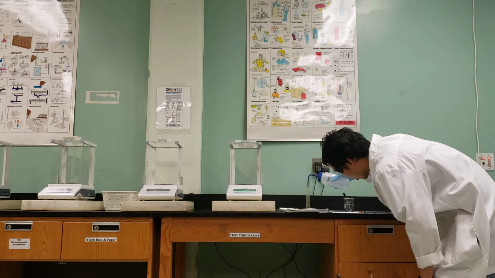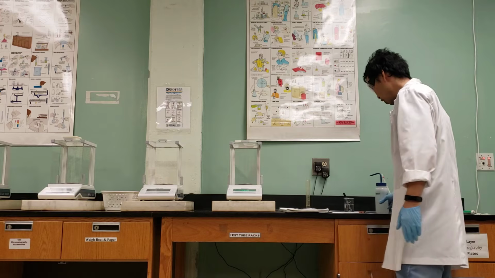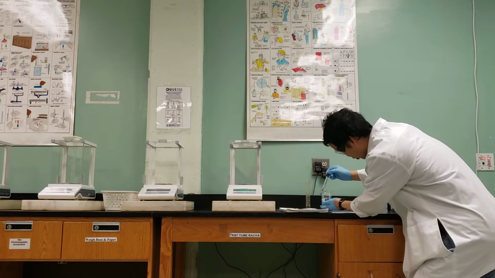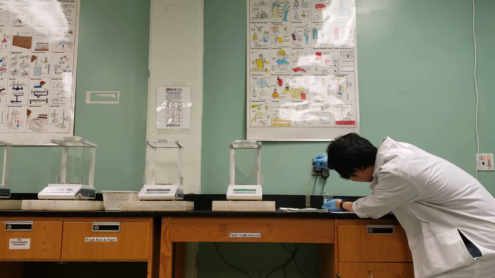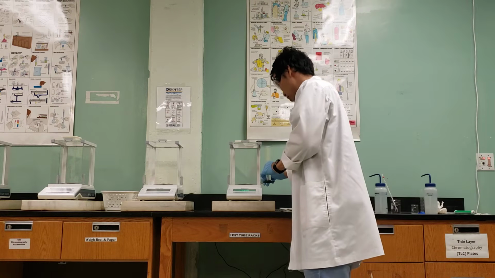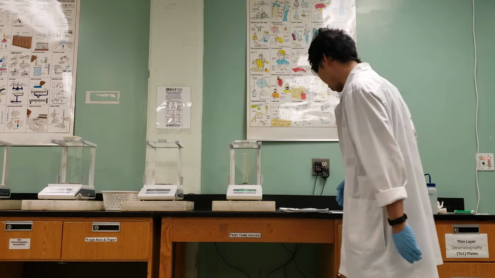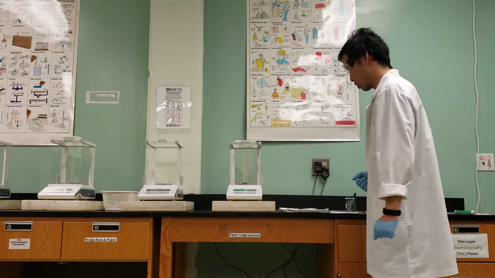As you know, when you take a measurement, you should always read to the meniscus. So I've added up to 9 mils, and I'm going to use a dropper with some water to add so that it reaches 10 mils. So I should be at eye level. Then I'm going to put it back onto the scale. So I'm going to get the mass of water plus the graduated cylinder, and there I obtained a mass of 31.314 grams.